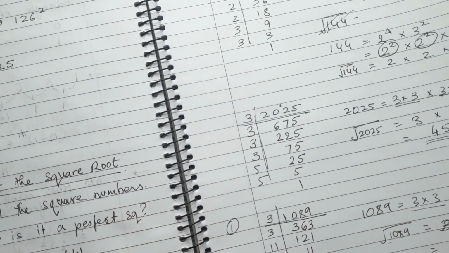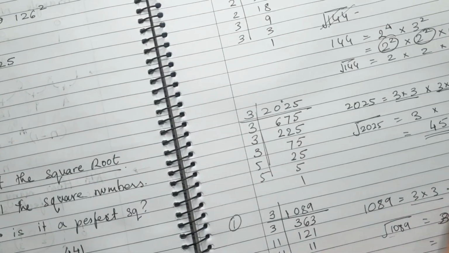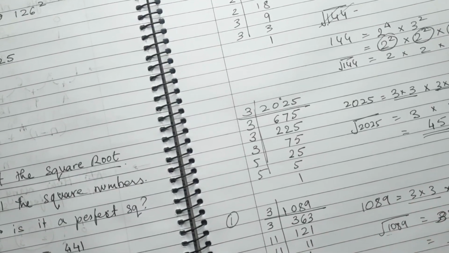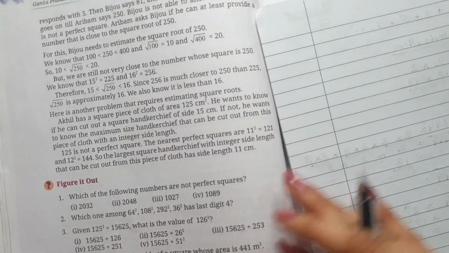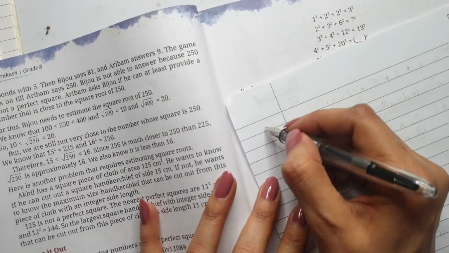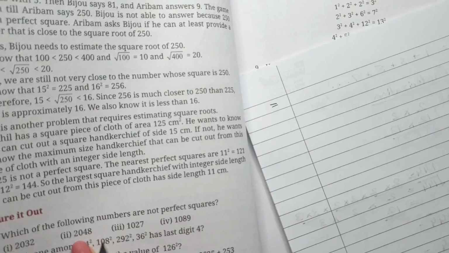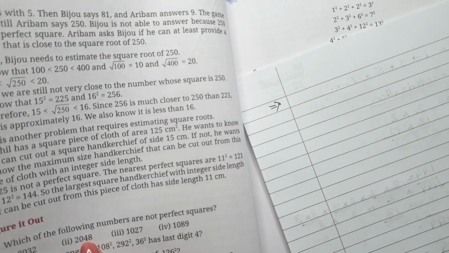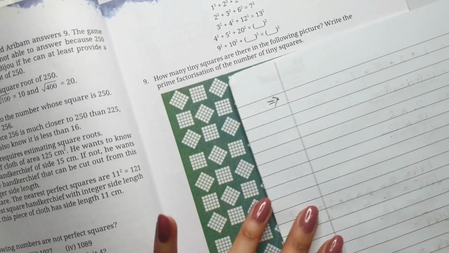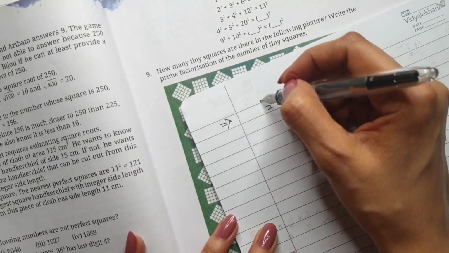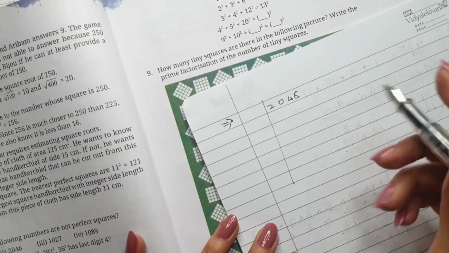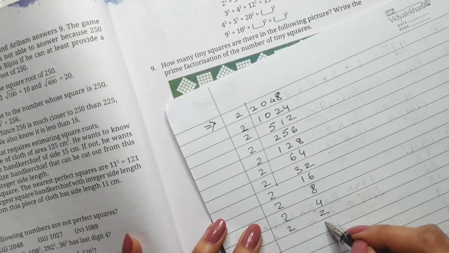Okay. Now, what happens if it doesn't have that pair? So let's try this one also, 2048. What happens? We've already seen that 2048 is not a perfect square, because it ends with 8. But let's say we try it anyway. I make the prime factorization of 2048.